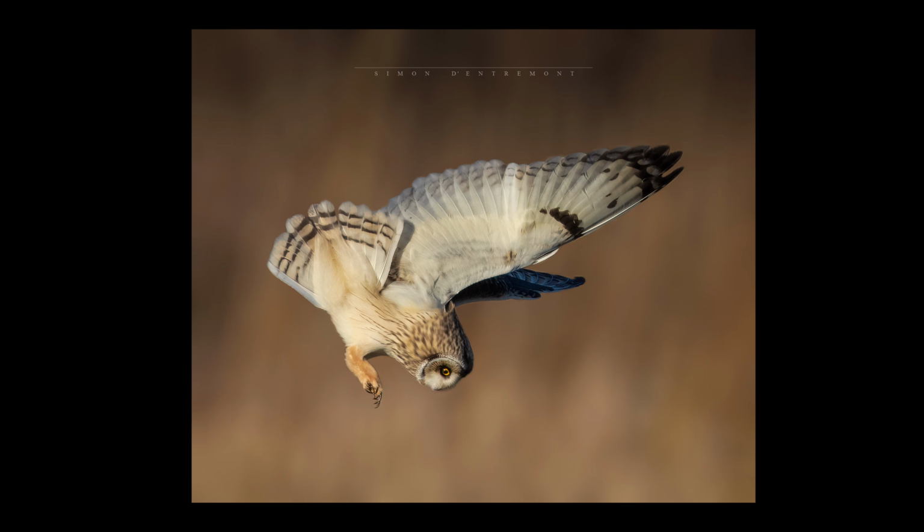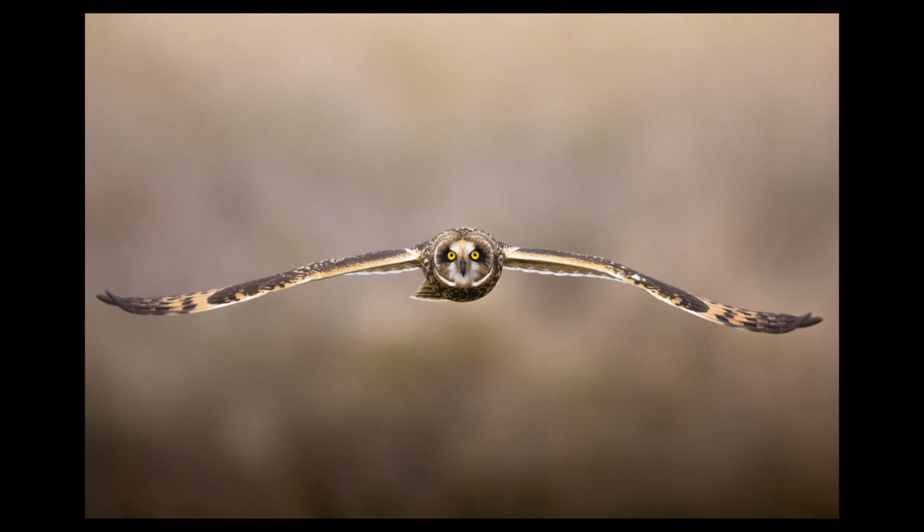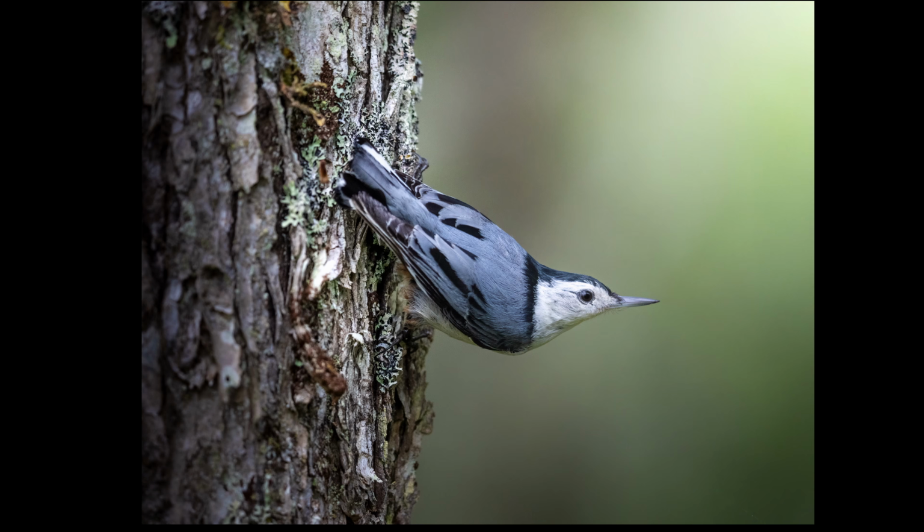This is the style that I use for my wildlife photography. Here's a few photos that I've taken where my subject is clearly in focus and the background and the foreground are way out of focus. And it creates a nice artistic effect as well.